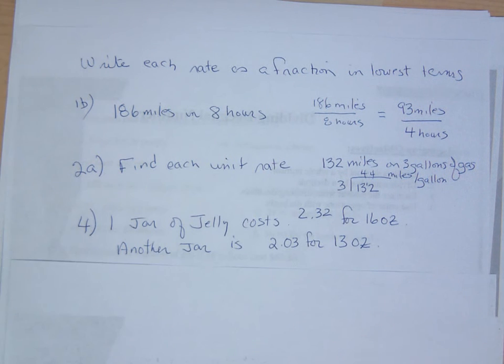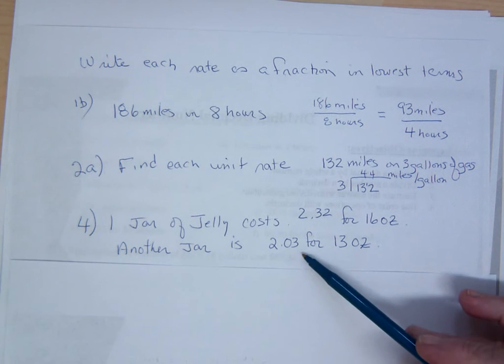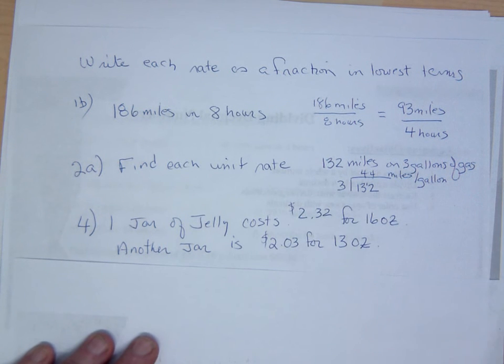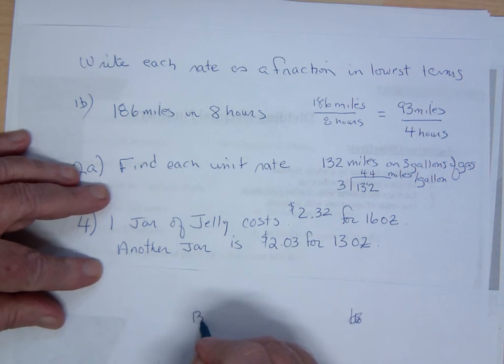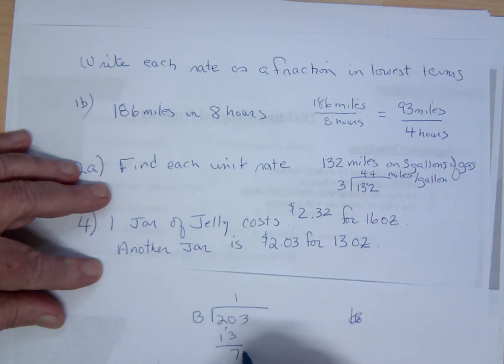And then we can do a comparison of cost. One jar of jelly is this cost for 16 ounces. The other jar of jelly is $2.03 for 13 ounces. So let's compare the two. I will take 13 into 203, and I will get, this will go 1 for 13, that'll be 73.